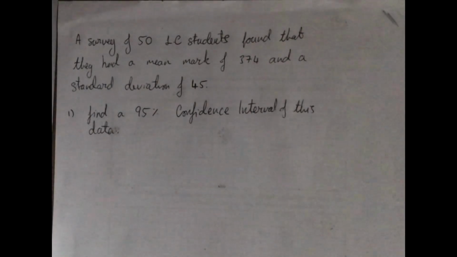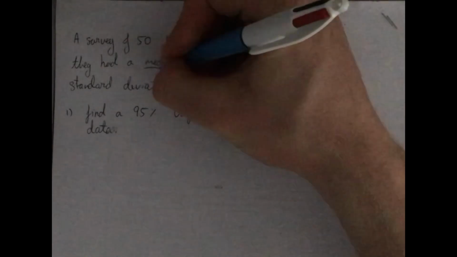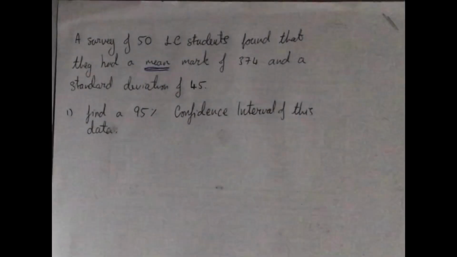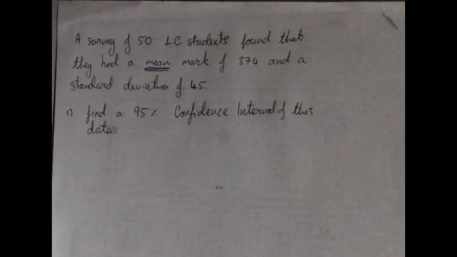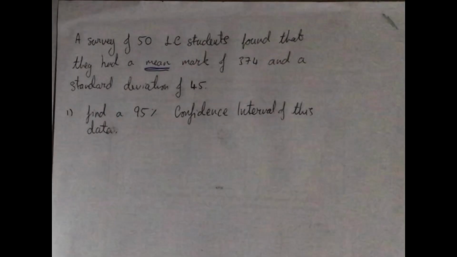So we're now going to look at a second question, which says that a survey of 50 Leaving Cert students found that they had a mean mark of 374 and a standard deviation of 45. So 50 students were selected, we got the mean mark, and we also got the standard deviation. Now the difference between this question and the previous question in this video is this one is based around the mean mark. So it isn't a population proportion. It isn't saying that 25 out of the 50 students did higher level maths. So what it's saying is we have 50 students, that's your population.